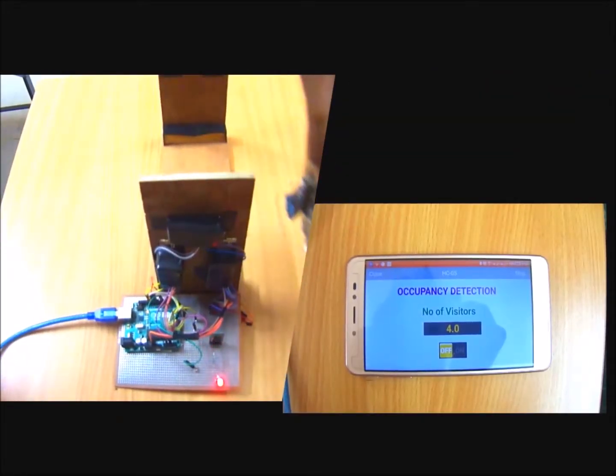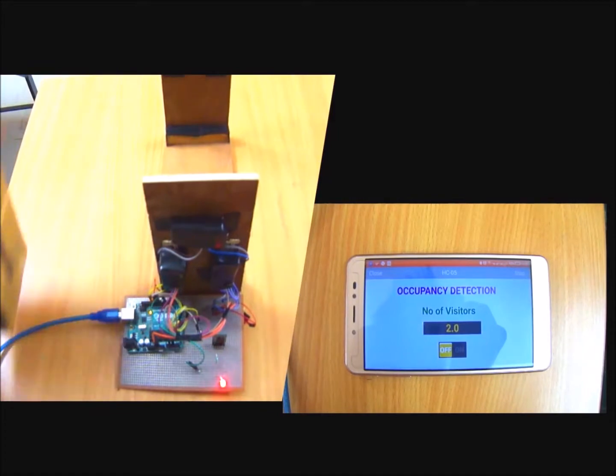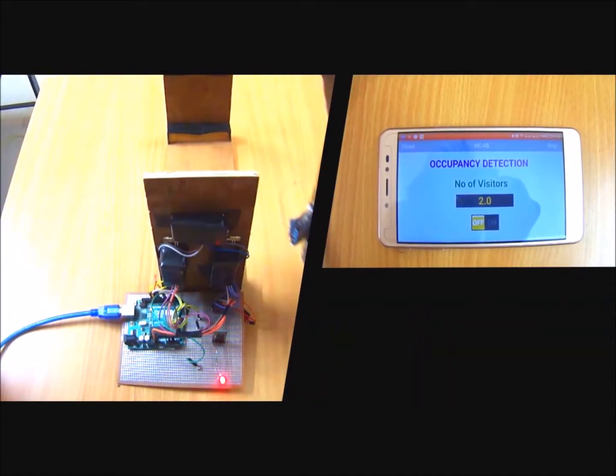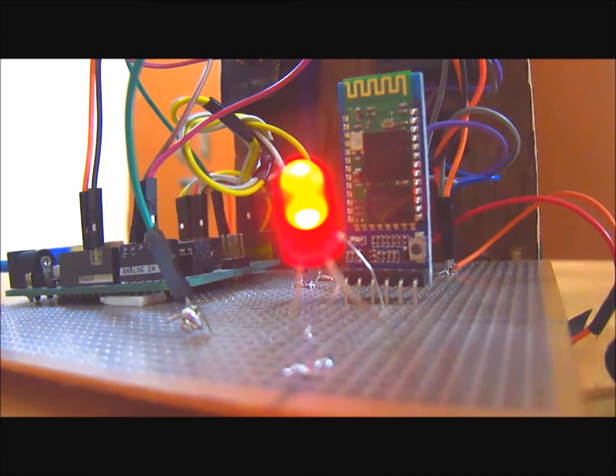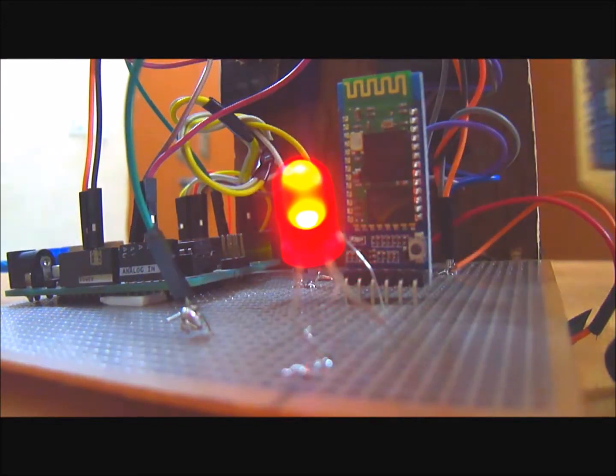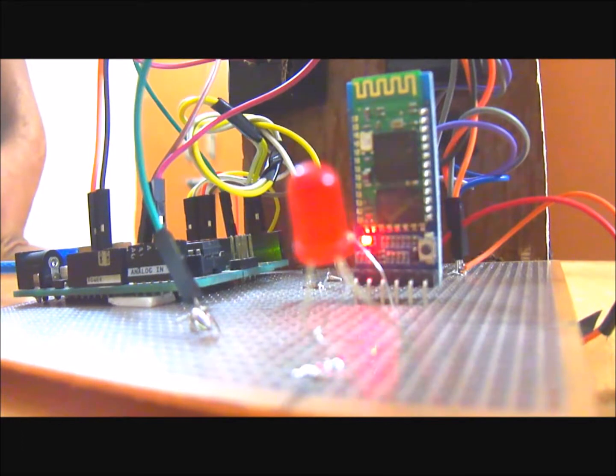Similarly, when two persons simultaneously cross the door at the same time, the value of count or visitors gets decremented by a factor of 2. As soon as the value of count becomes 0, the LED will switch to off state, signifying all the required electrical equipments are in offline state.